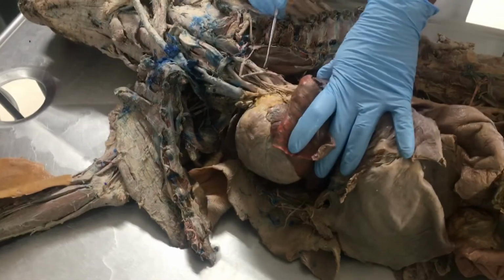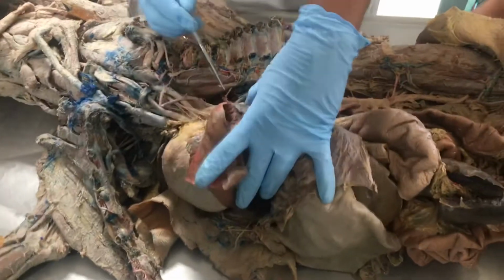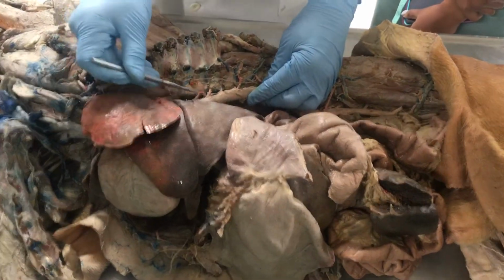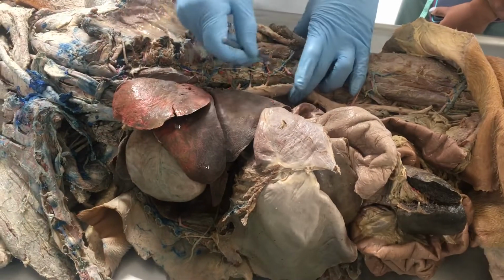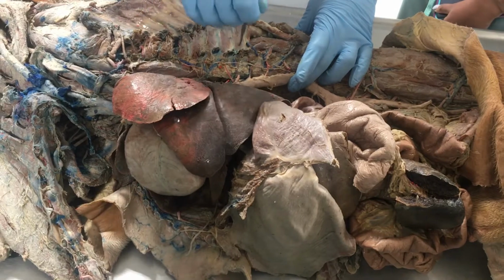The left subclavian is coming directly out of the aortic arch. Now, all these arteries you see here, these are the dorsal intercostal arteries. They will supply the dorsal intercostal spaces.